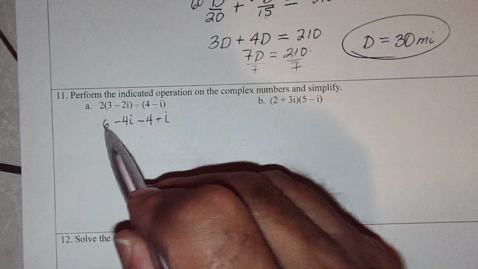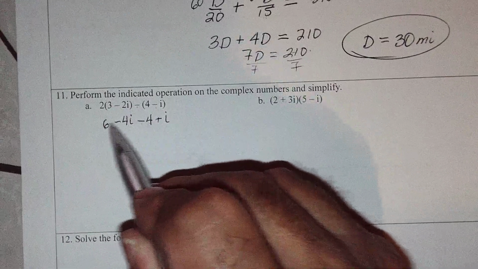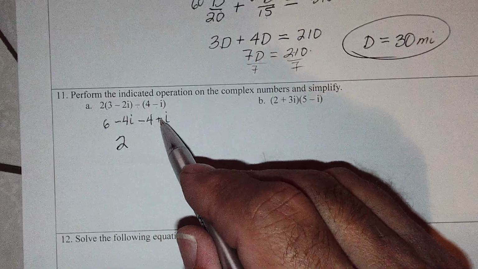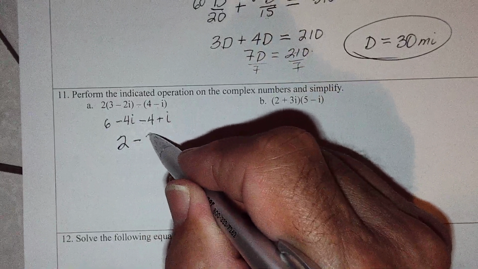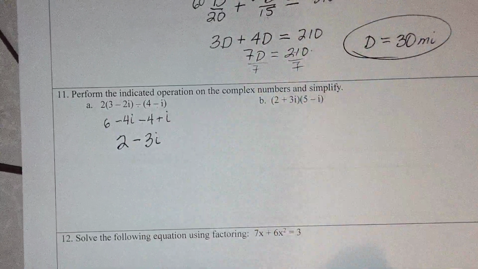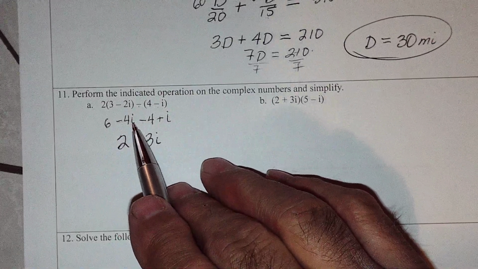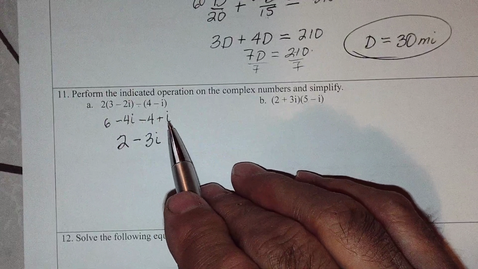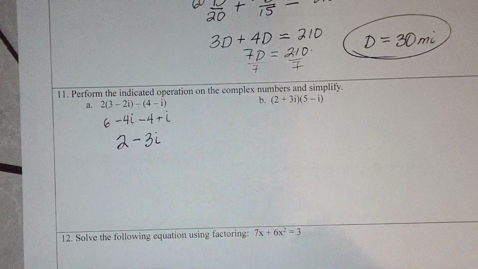So we got 6 minus 4, the real part, so that's 2, and minus 4i plus an i is minus 3i. Just kind of think of the i's as x's. So you got minus 4x's plus an x is minus 3x's.